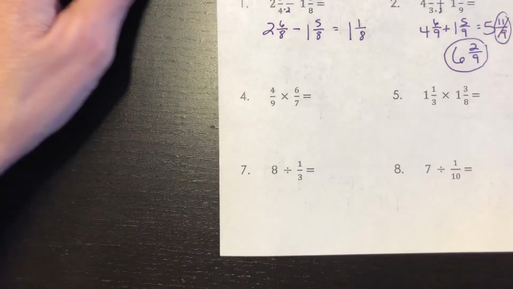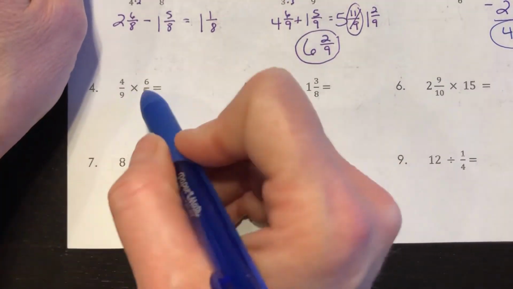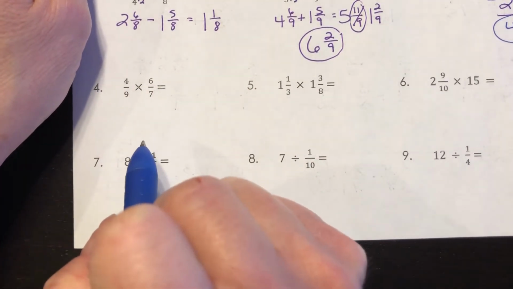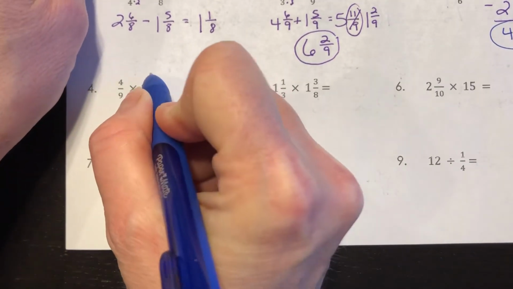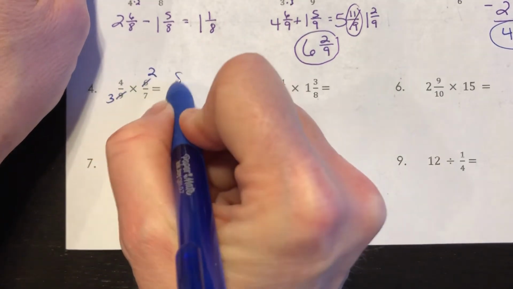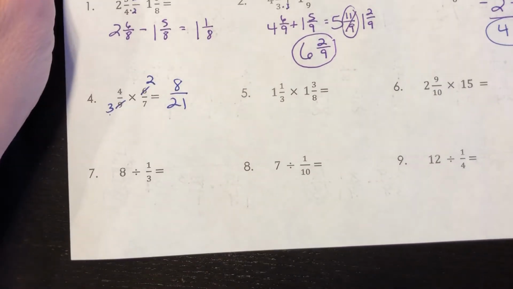Okay, now we're moving on to multiplication. And I don't see any mixed numbers here. I do see that I can cross simplify the 6 and the 9. And if you didn't see it, it's okay. You can just simplify at the end instead. But 3 goes into 6 twice, and 3 goes into 9 3 times. So 4 times 2 is 8, and 3 times 7 is 21, and now we're set.